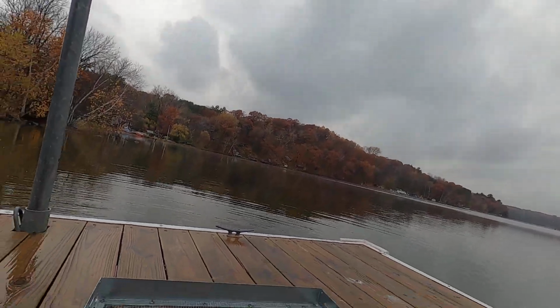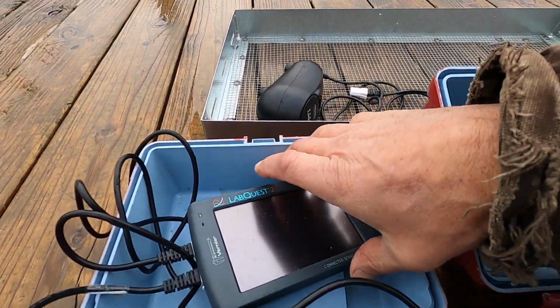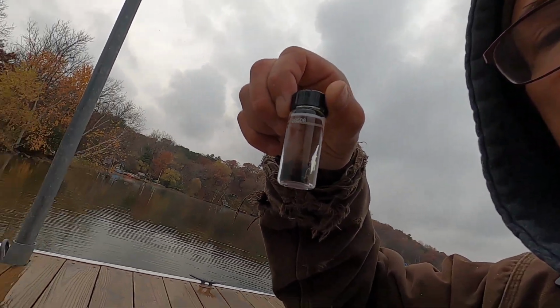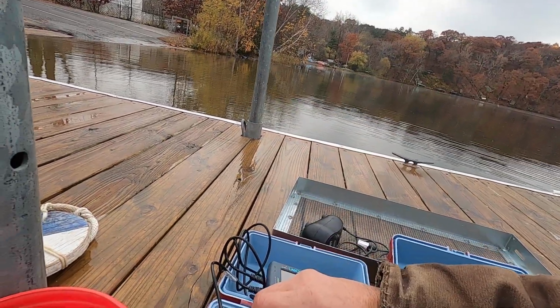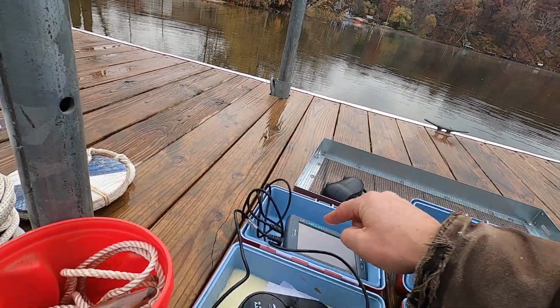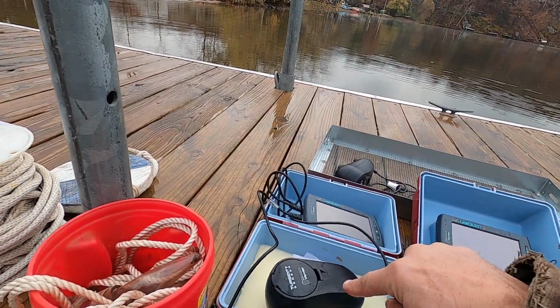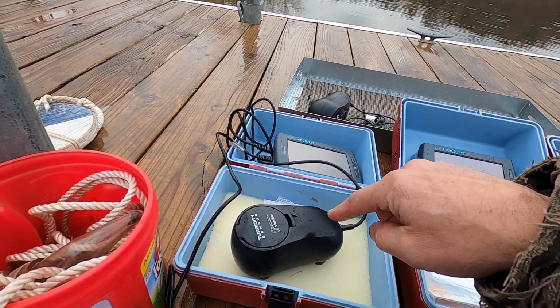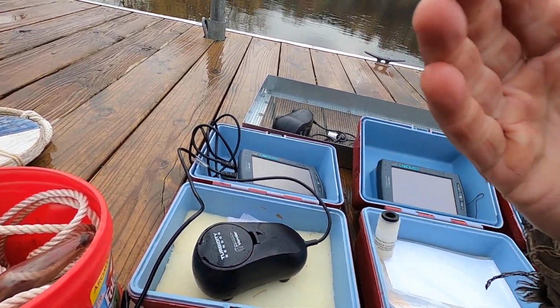Now, it's going to be hard for you to see, but we have these LabQuest computers, and what you're seeing here is a LabQuest computer, and it's hooked up to a turbidity meter. What we do is we take a sample of water from the lake, put it in this little vial, and this vial then goes in a machine, and there's a little beam of light that gets shot through the machine, through the water sample and back, and the amount of reflected distortion in that beam will give us a turbidity unit.